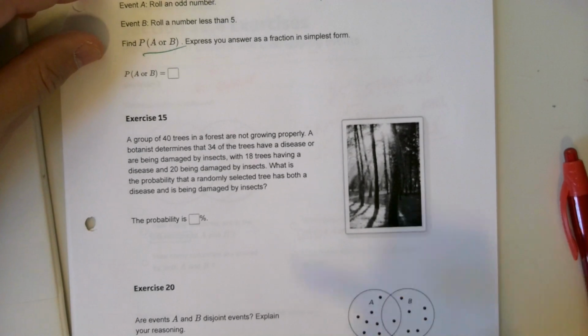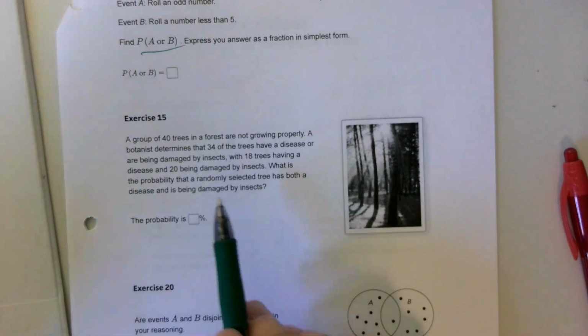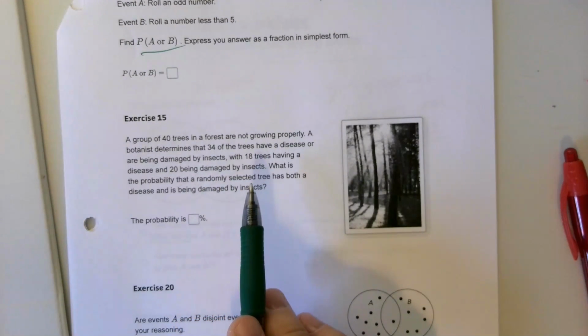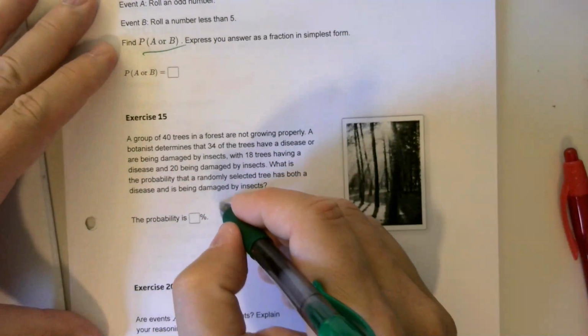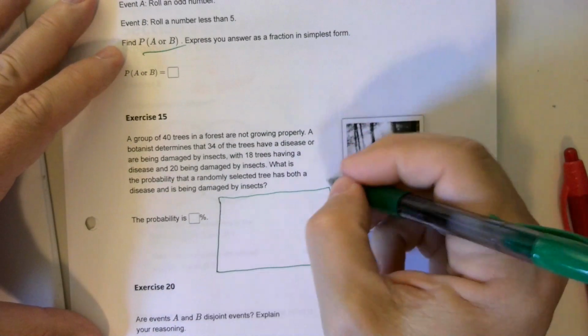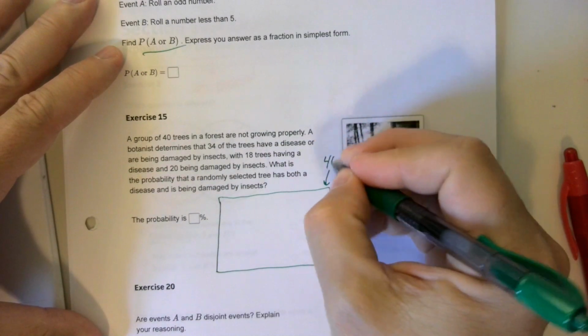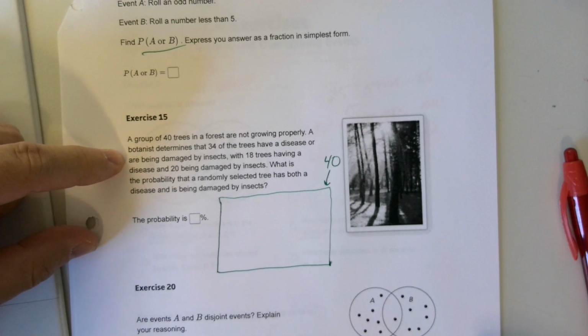So this next one says, exercise 15, you've got a group of 40 trees in a forest that are not growing properly. So you're going to go, oh yeah, that's one of these problems. And I know that inside this thing, there's a group of 40 of them. And it says a botanist determines that 34 of the trees have a disease or are being damaged by insects.